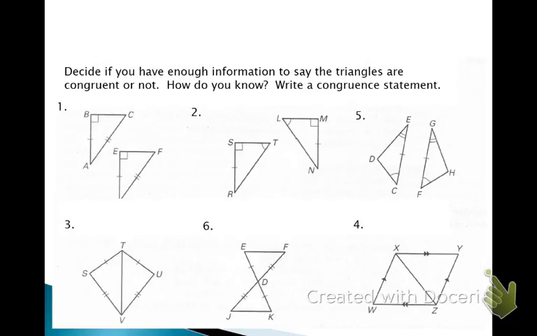Let's go to number 3. Triangle TSV is congruent to triangle TUV by angle, side... I don't have any angles marked, so it wouldn't be angle, side.